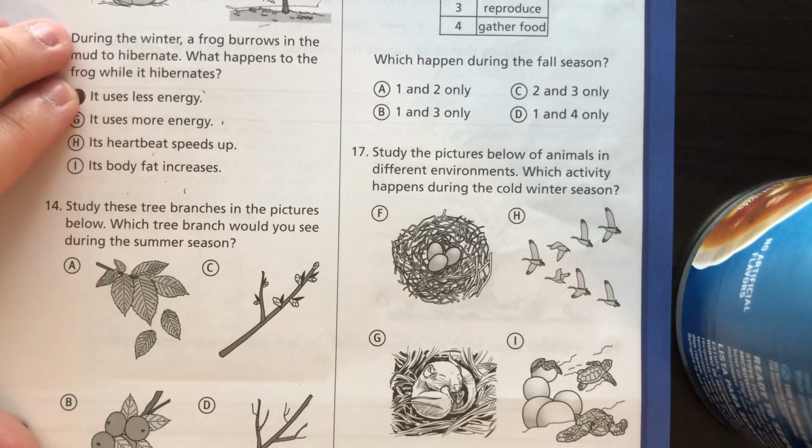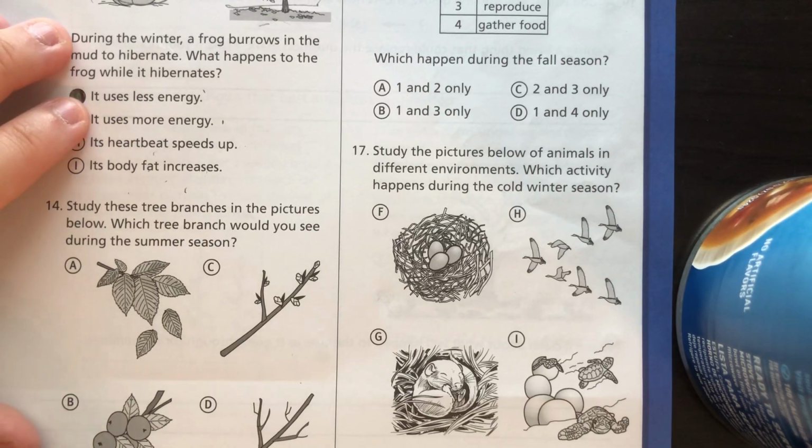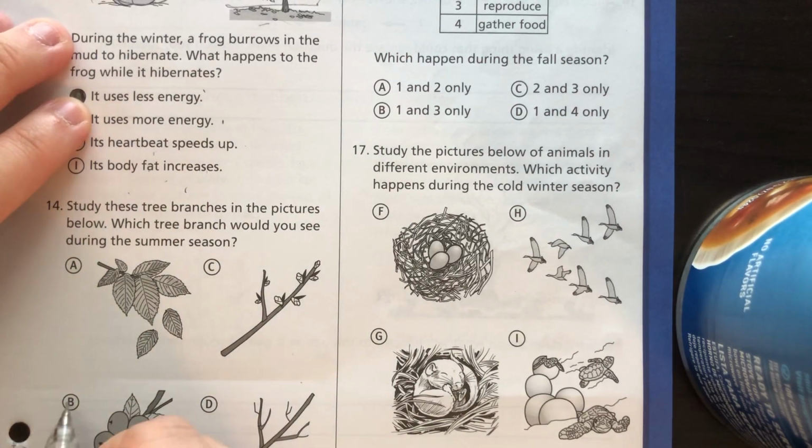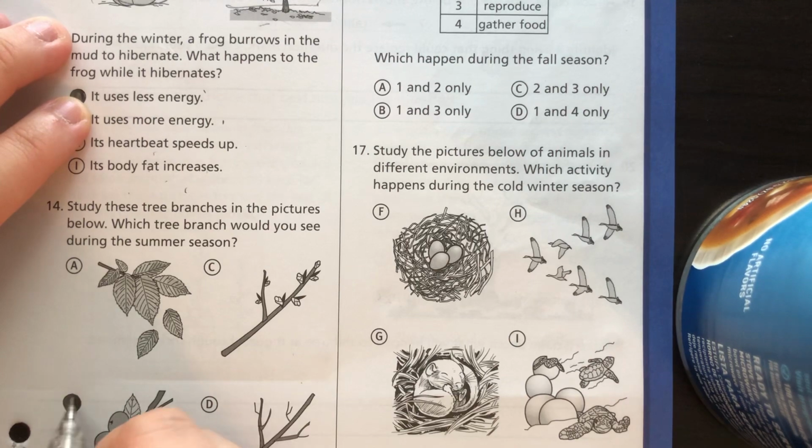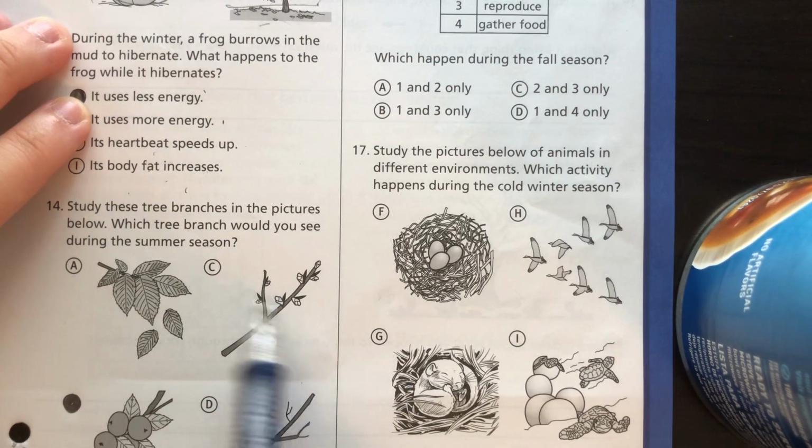period. Study these branches in the pictures below. Which tree branch would you see during the summer season? So in the summer season, usually things are growing the fruit. So that would be right here. See here, they're budding, like in the spring. This is the fall, this is the winter. This is your summer right here.